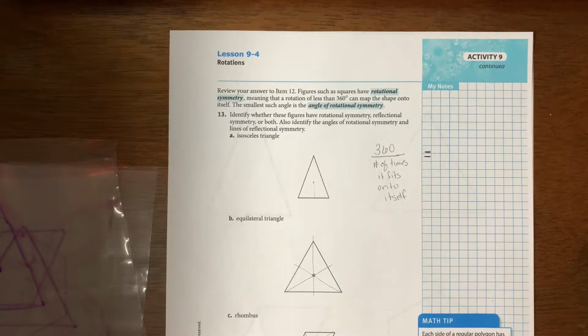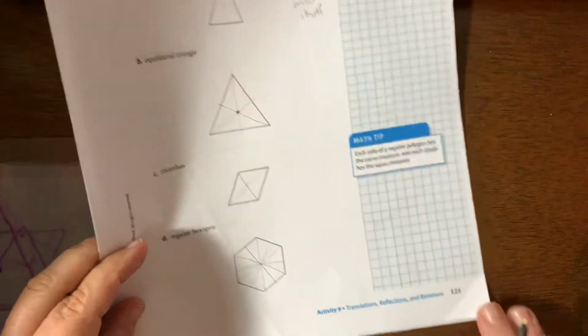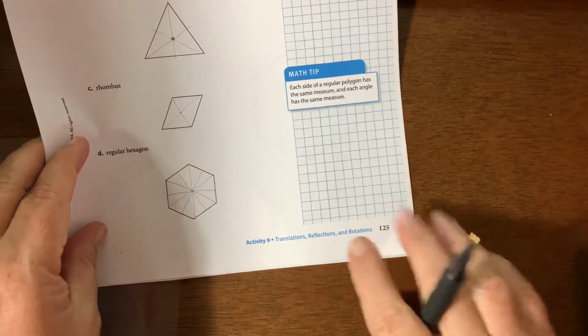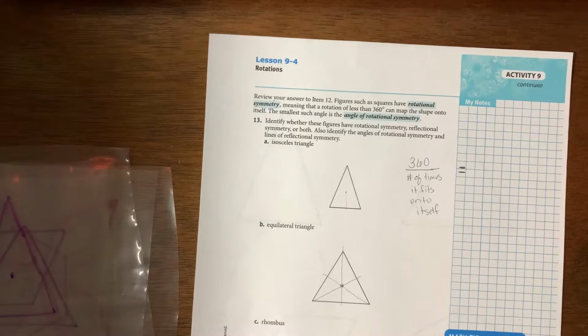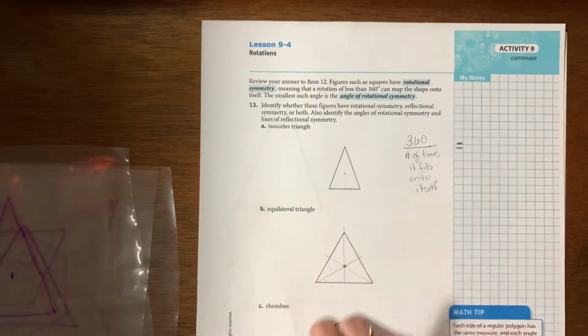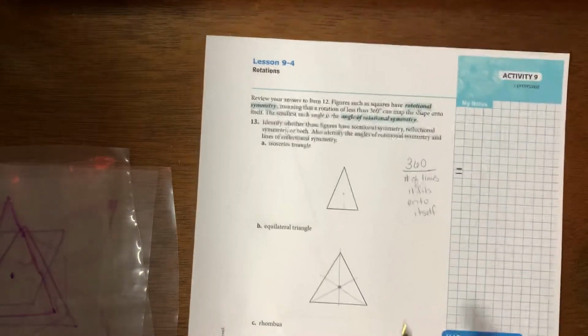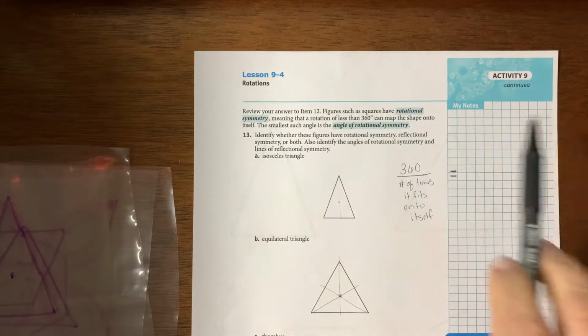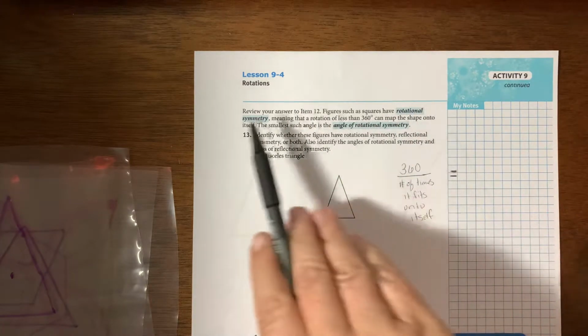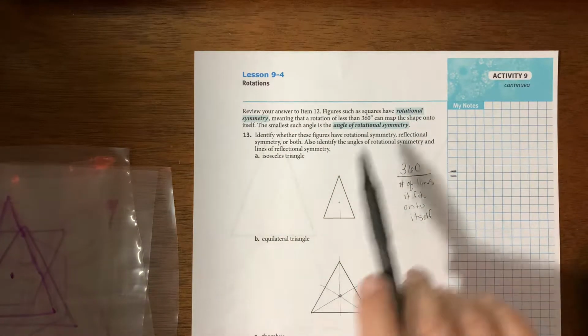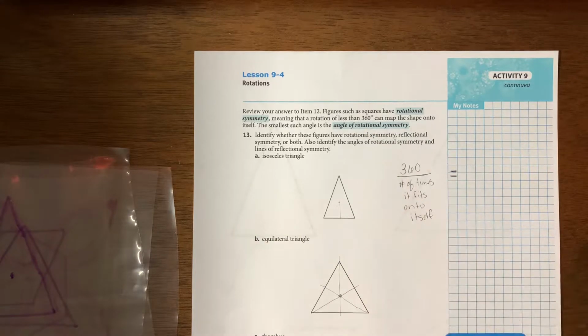9-4, lesson on rotations. I'm on page 125. I'm not going to work on this page because, as you can see, it might be a little hard to view. I do want to be sure that you read, though, what it says. It says we want to learn about rotational symmetry. We need to learn about the angle of rotational symmetry.